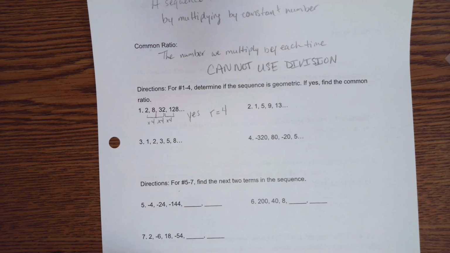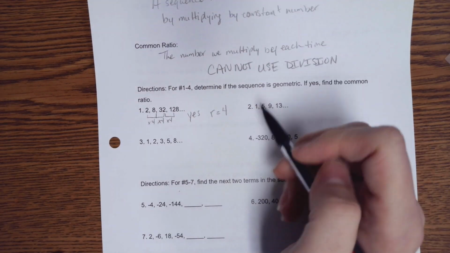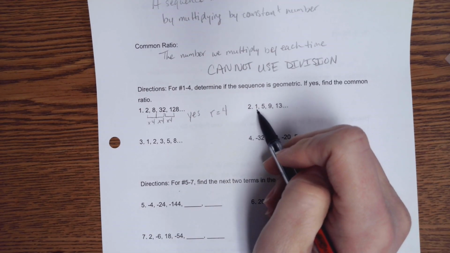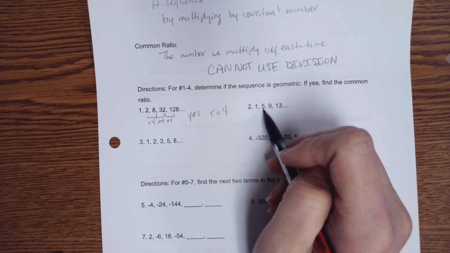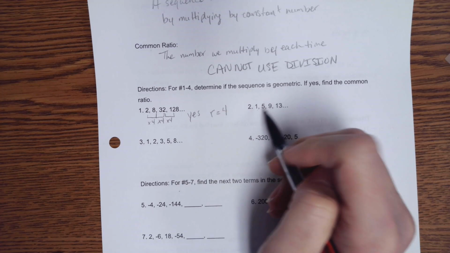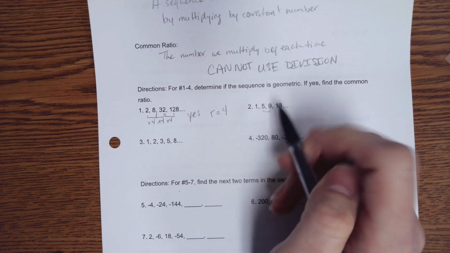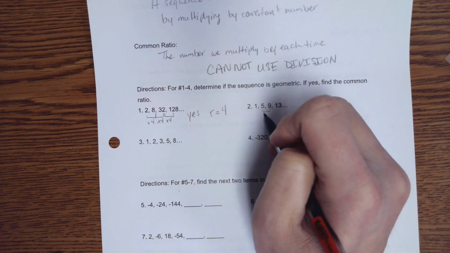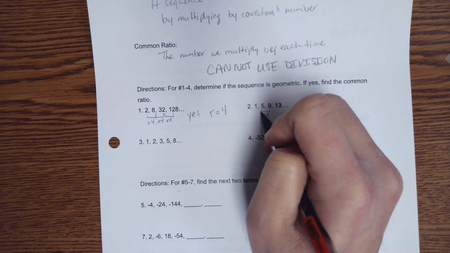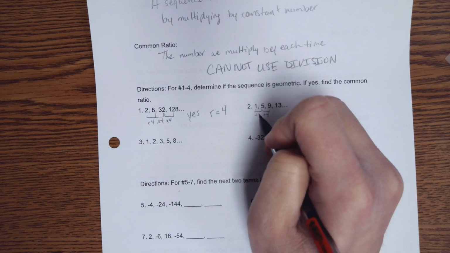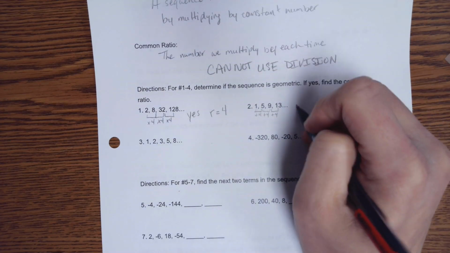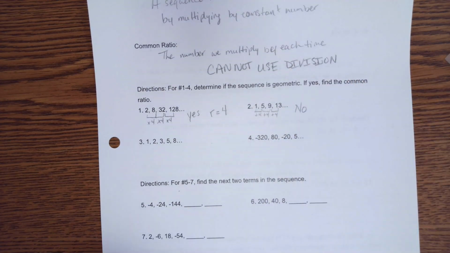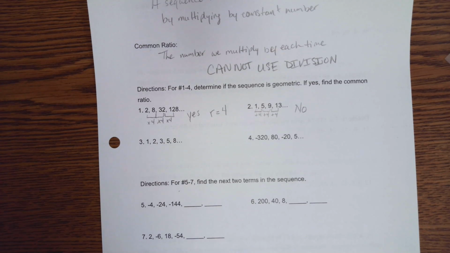Okay? So the next one, let's see here. I went from 1 to 5. Well, that would make me think it would be times 5, but let's double check. I'm going to go to the next one. This looks like 5 to 9. 5 to 9, the only way to get there is nothing with multiplication. It would be adding 4, which would make sense as to how we got from 1 to 5. And then 9 to 13 looks like an add 4. So this is an arithmetic sequence, not a geometric sequence.